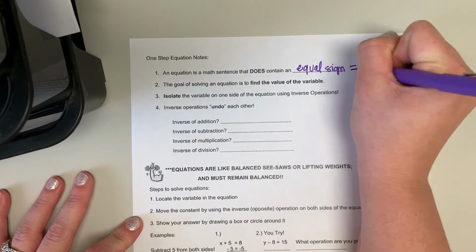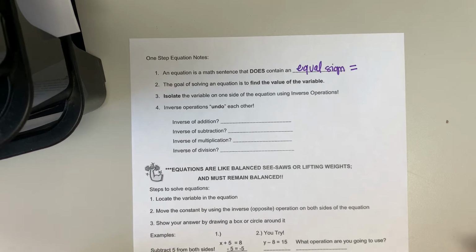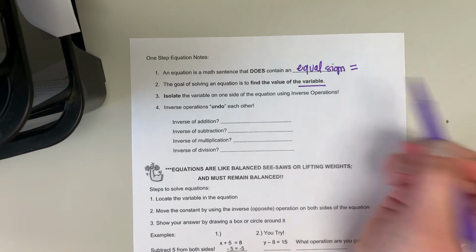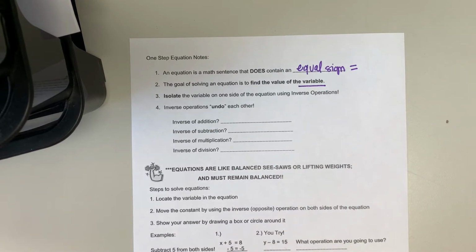Okay, so it has that equal sign. You'll see expressions. Expressions are just letters and numbers combined in terms to make a statement, but an actual equation contains an equal sign. So the goal of solving an equation is to find the value of the variable. Now, what is a variable again? A variable is a letter that represents an unknown number.